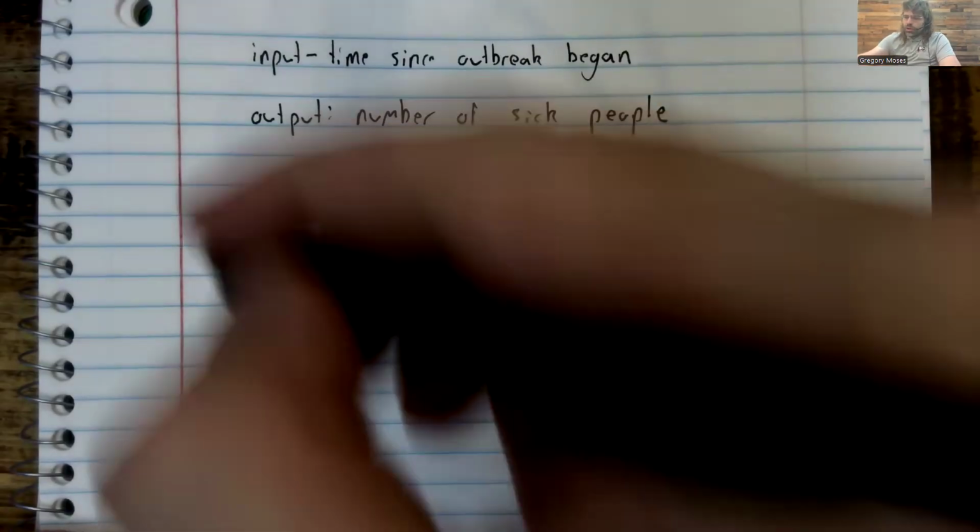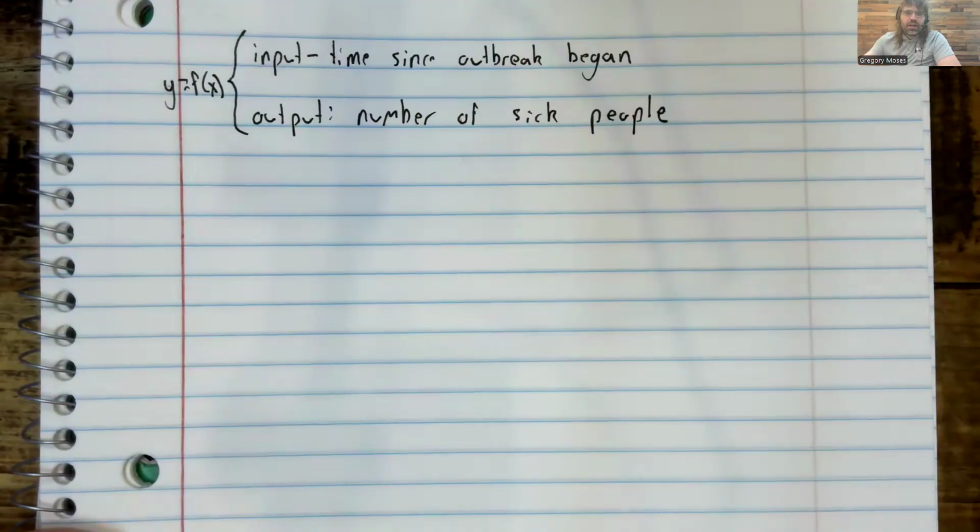And we'll call it, the name isn't so important, y equals f of x.